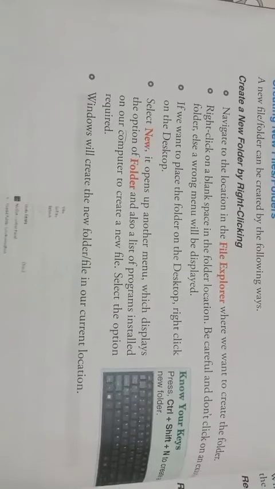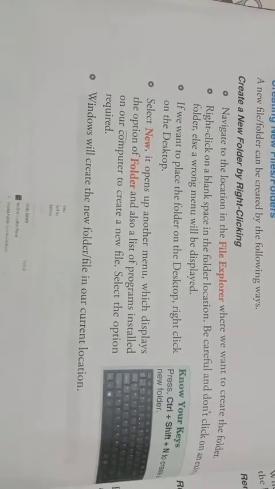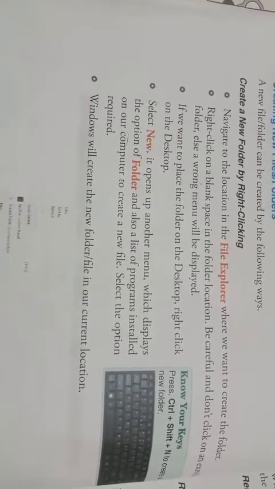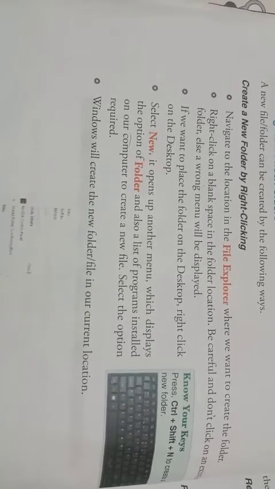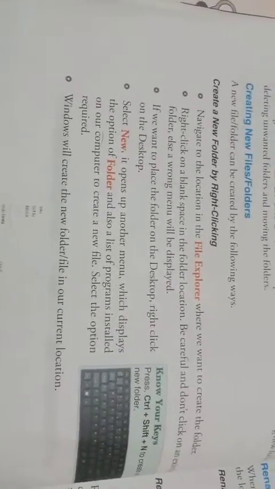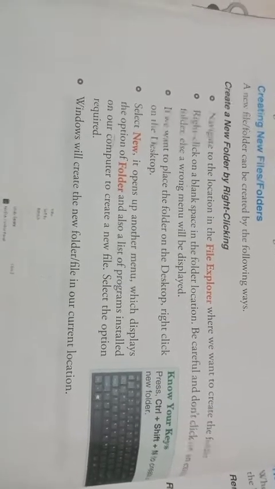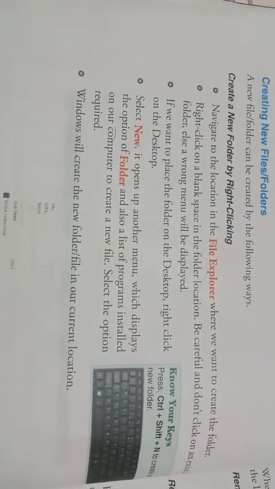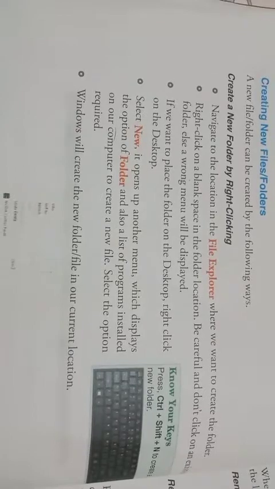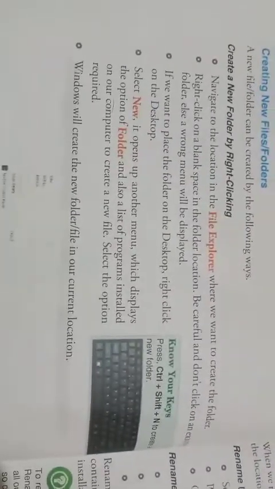If you want to place the folder on the desktop, right click on the desktop and select New. It opens another menu which displays the option of folder and also a list of programs installed on our computer. To create a new file, select the option required. Windows will create the new folder or file in our current location. So, through right click we can create a new file or folders.